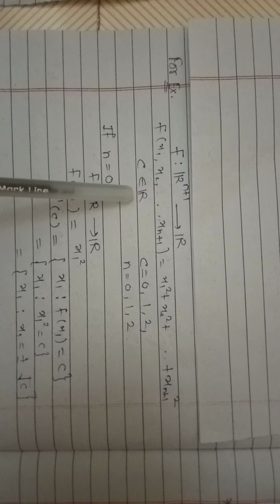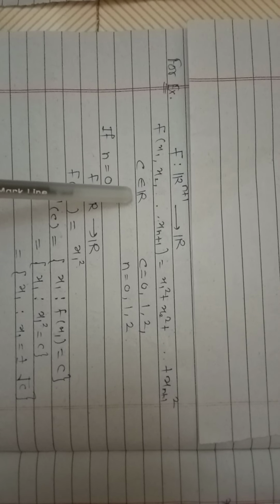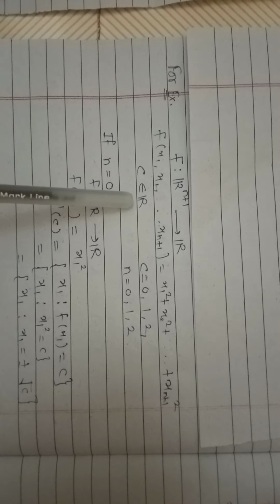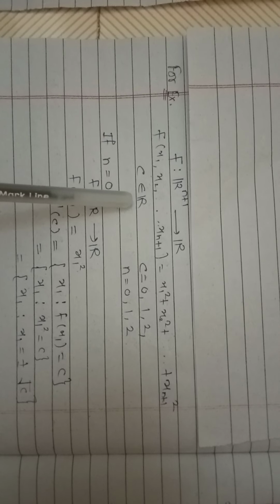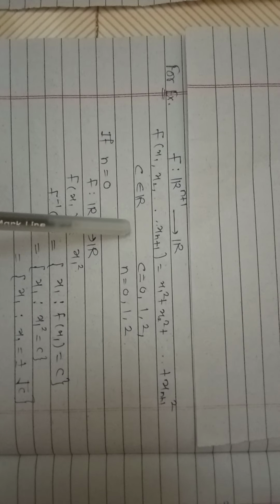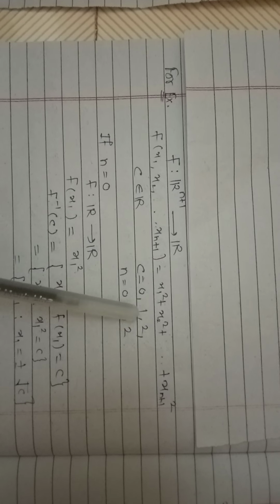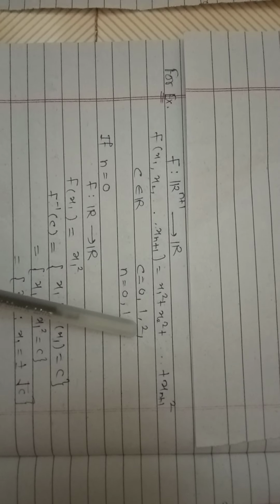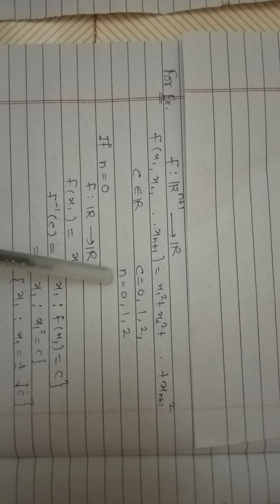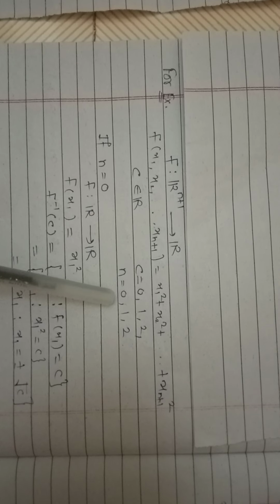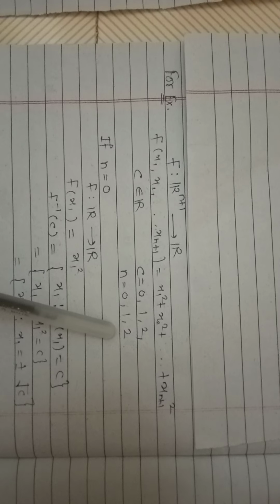So now we have to sketch the level set and the graph for c equals 0, 1 and 2, and again consider n equals 0, 1 and 2.